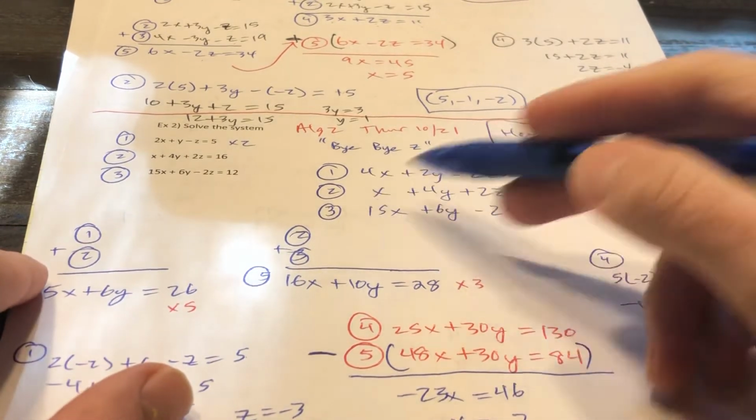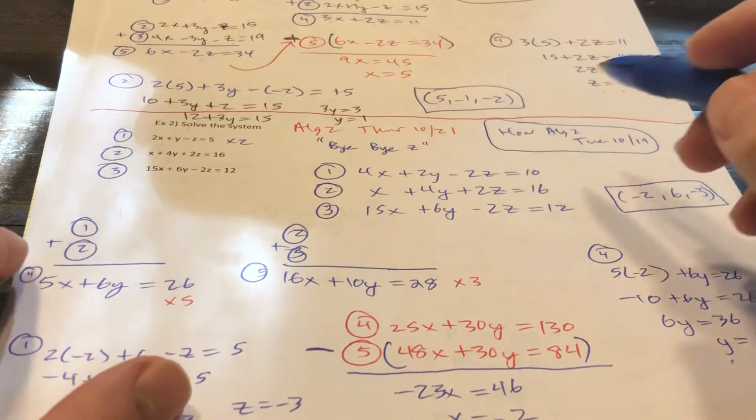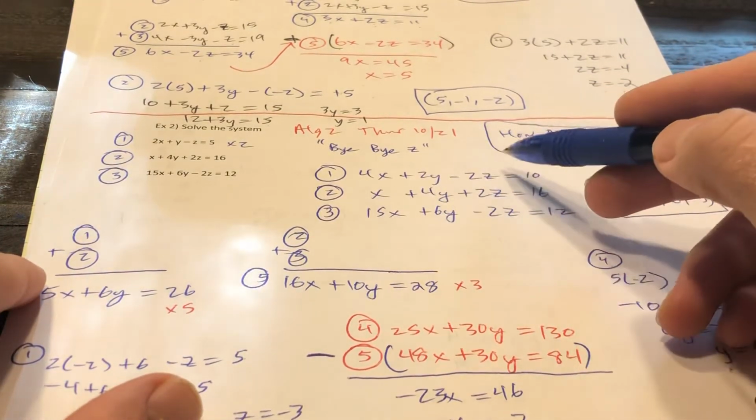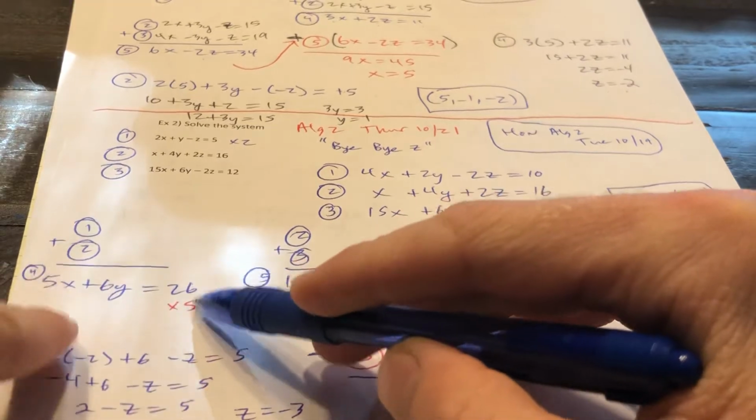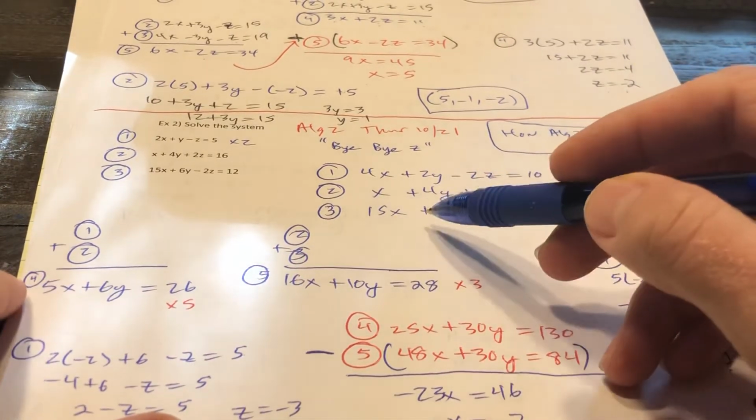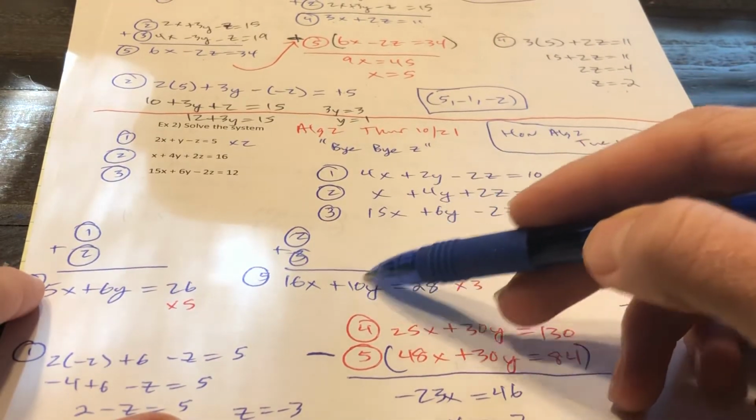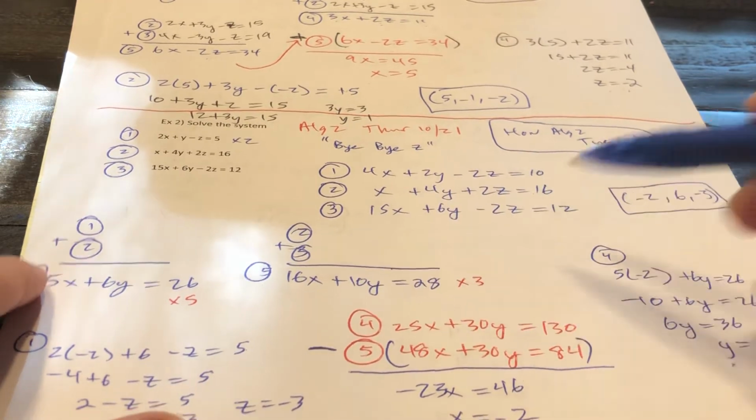I'm going to take equation 1 and 2, and I'm going to add them together: 5x plus 6y is equal to 26. I'm going to take equation 2 and 3 and add them together: 16x plus 10y, the z's are bye-bye, is equal to 28.